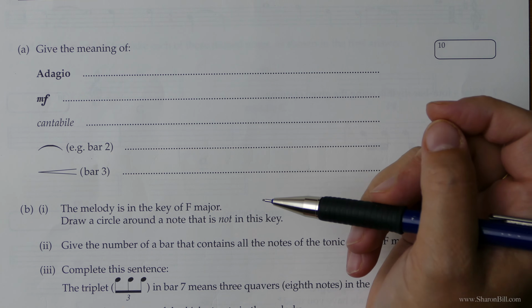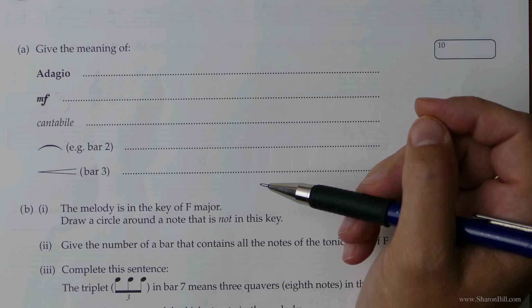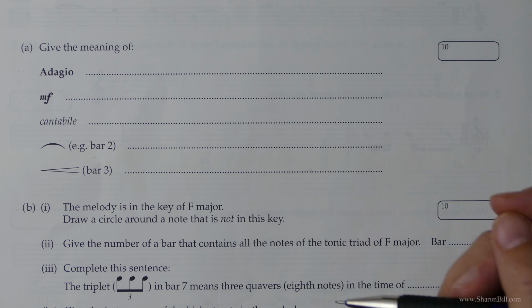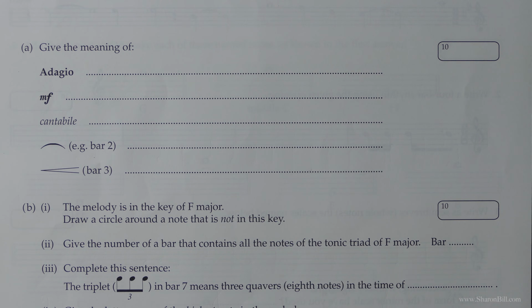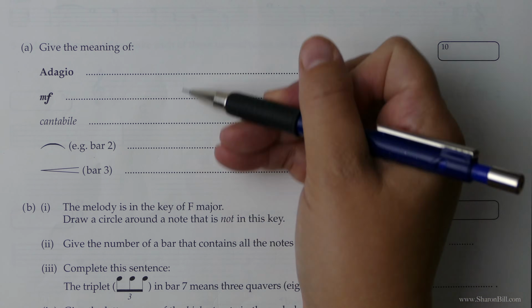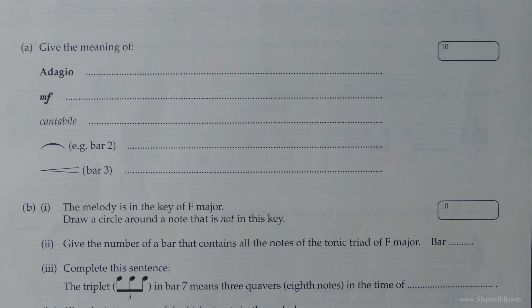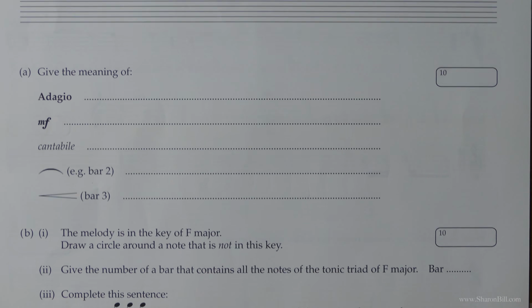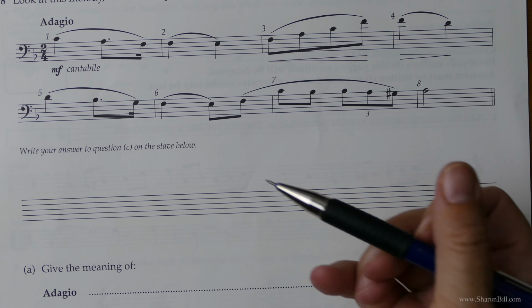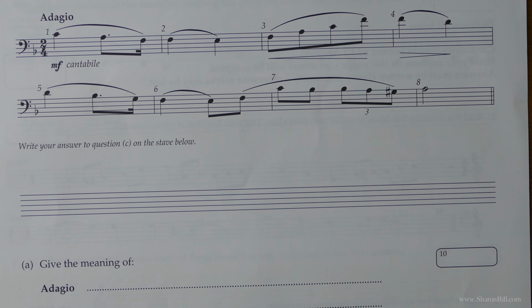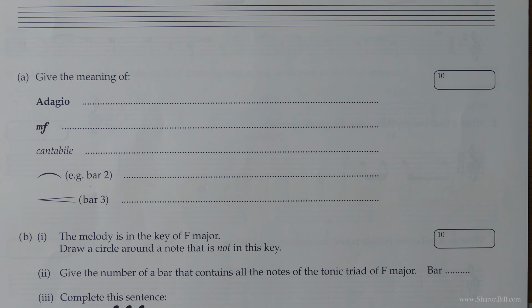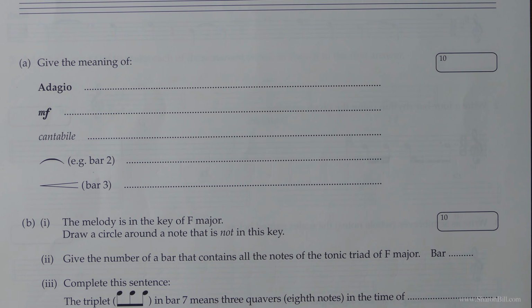And just being multiple choice, I don't think necessarily makes it easier, because sometimes you throw a few red herrings in that can just confuse you. So it's a good revision exercise to do that. And so let's have a go through this together. All of these questions are relating back to this little melody here, so we'll just keep popping up and down the page. Let's give these their definitions.